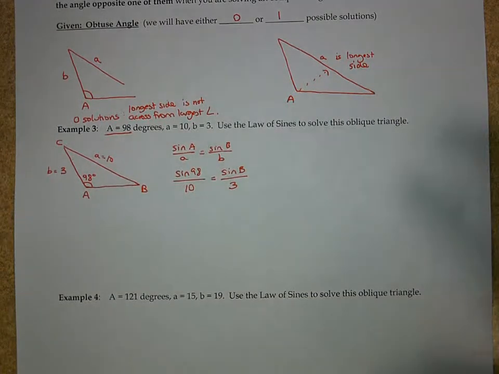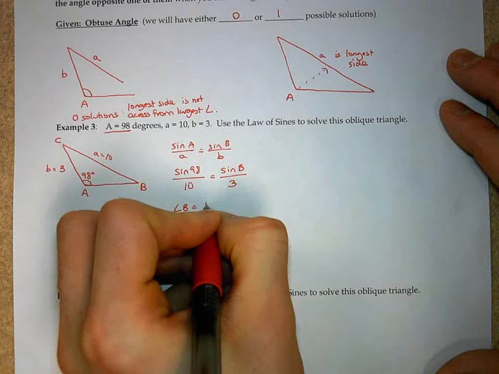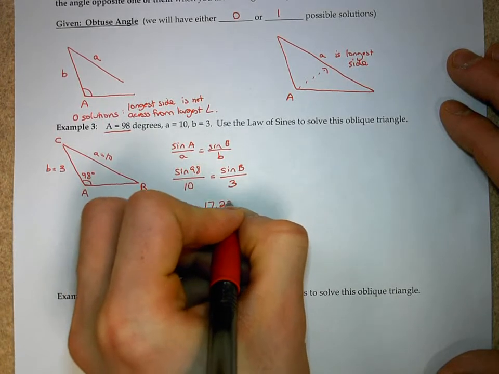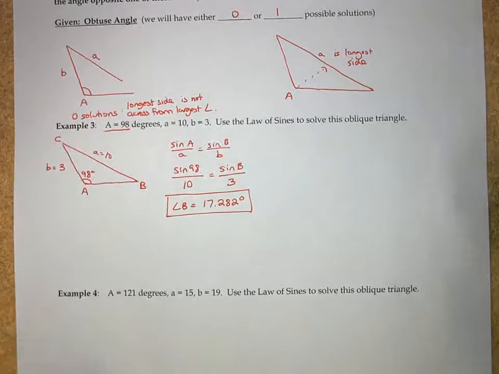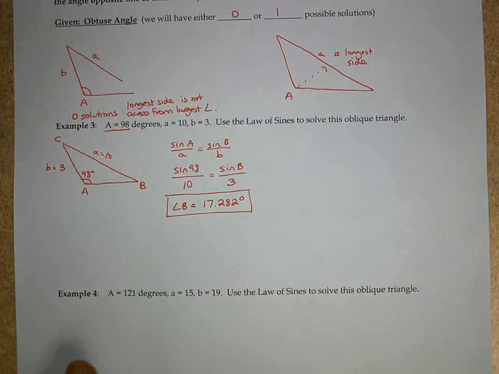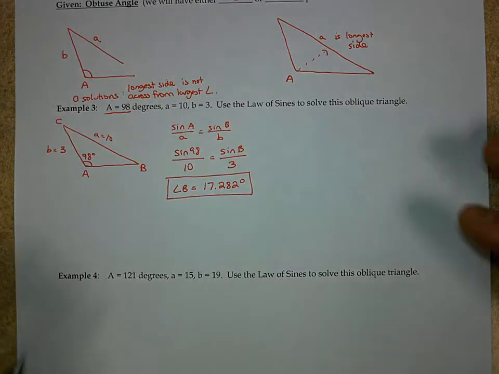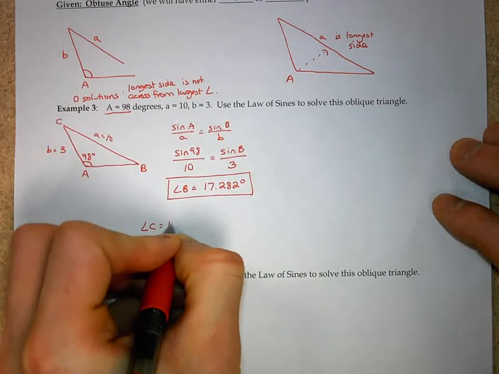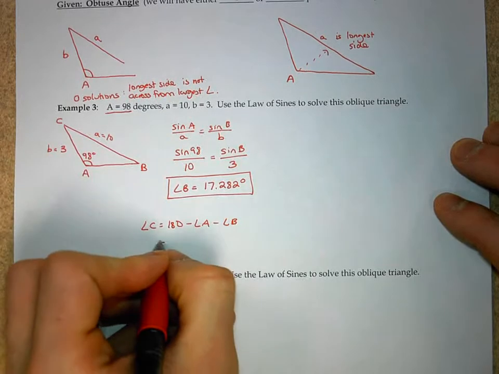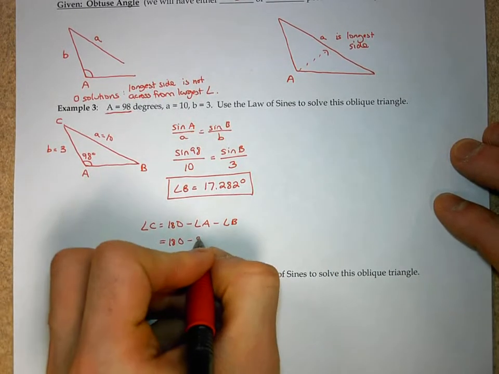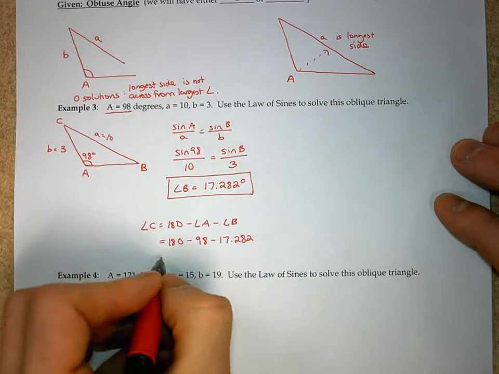Cross multiply and then take sine inverse, and I'll get that angle B is 17.282 degrees. Now that I've got angle B, I can solve angle C. Angle C, we know, is going to be 180 minus angle A minus angle B. So 180 minus 98 minus 17.282.